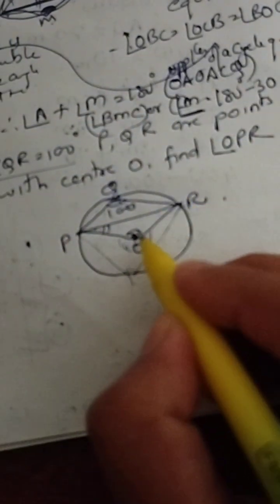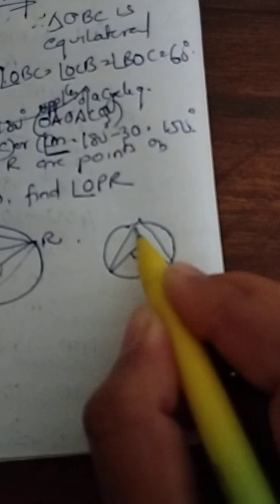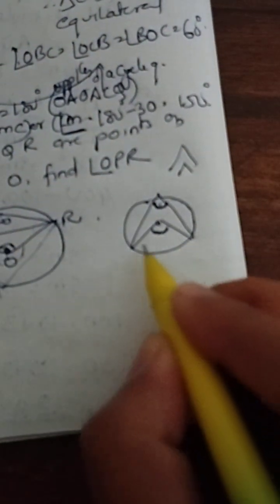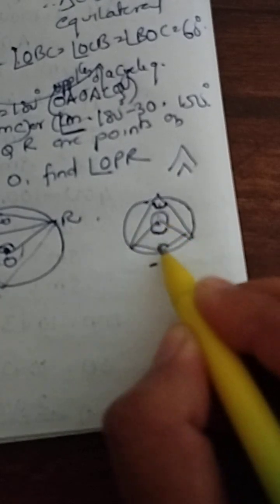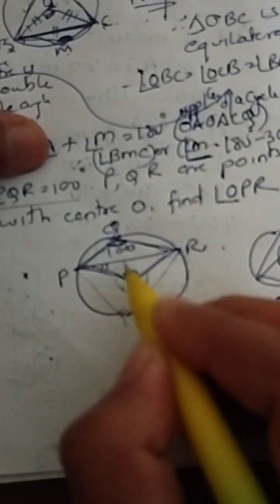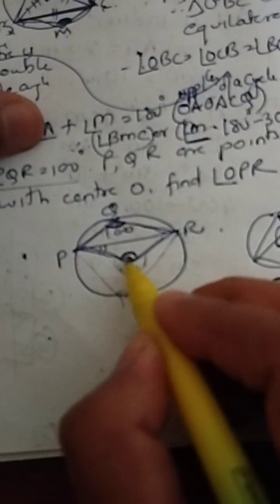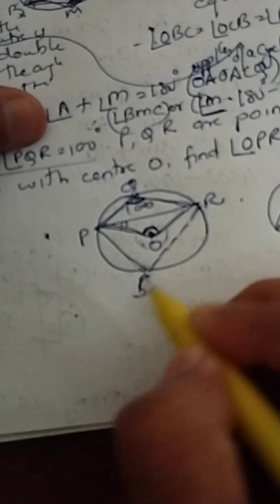Now this angle is double of this angle. If you're not understanding, see, if I draw a circle and take an angle like this, then the angle at the center will be here. This angle is double of this angle. So here, this angle is given. It can't be like this; it has to be like this. So this angle and this angle are related now. Or if you're not understanding, draw a construction. We'll name the point S.